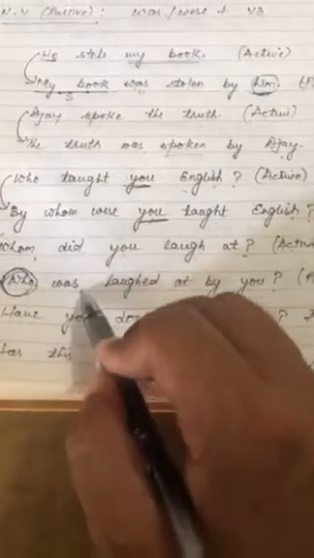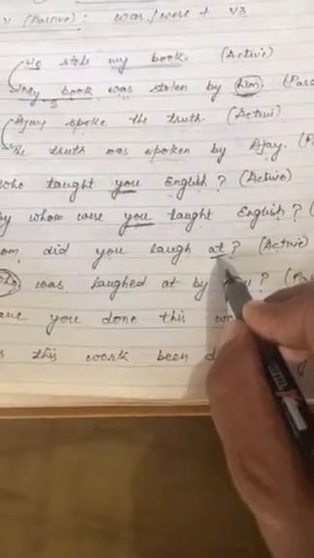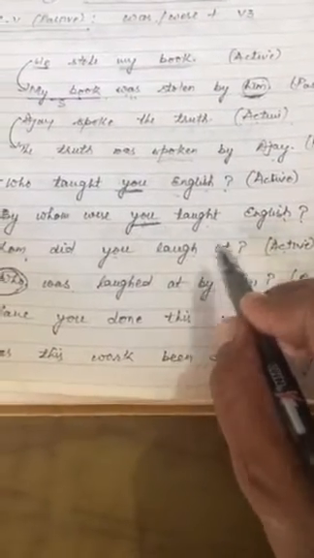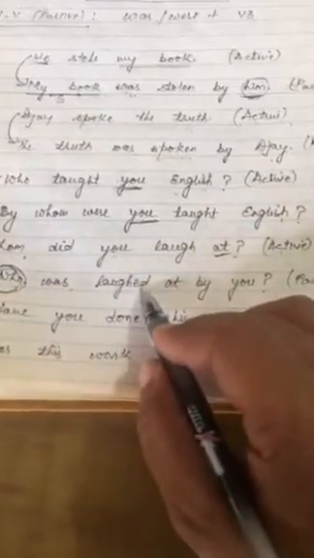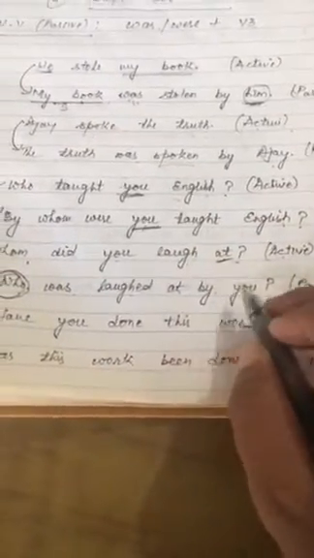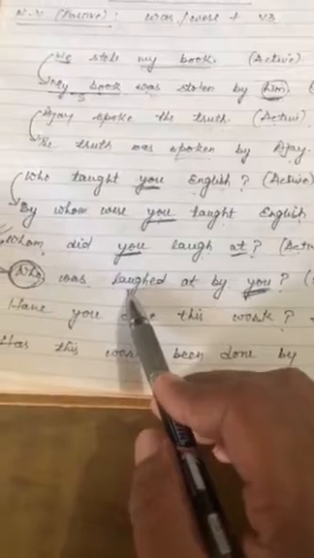Who was, helping verb, laughed at. What is at? Preposition. So we always use at after laugh. So at will be accompanied with laugh. So, who was laughed at by you? Now here you is your subject, it becomes your object. Okay, so this is the structure of an interrogative sentence.